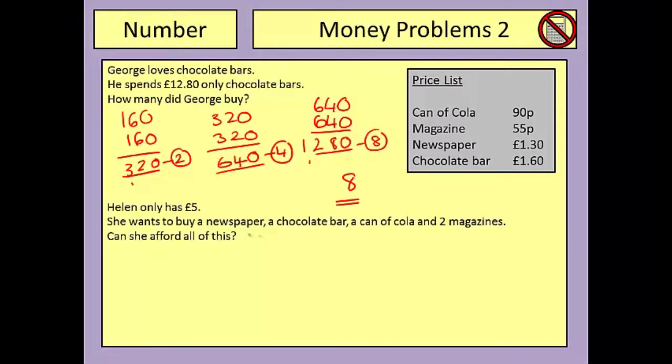Helen only has £5. She wants to buy a newspaper, a chocolate bar, a can of Coke and 2 magazines. Let's have a look and see if she can afford this. So the newspaper is 130p, the chocolate bar is 160p, the Coke 90, and the magazines 55 each.